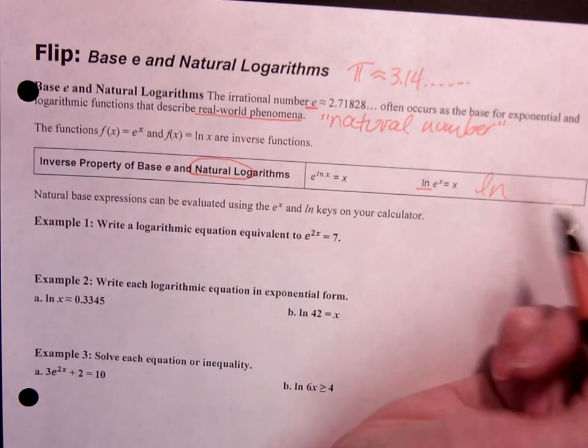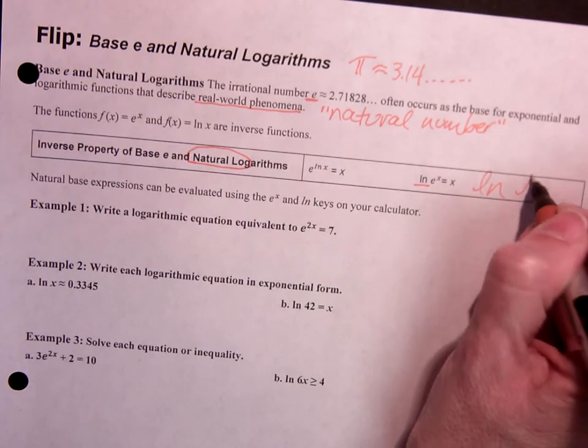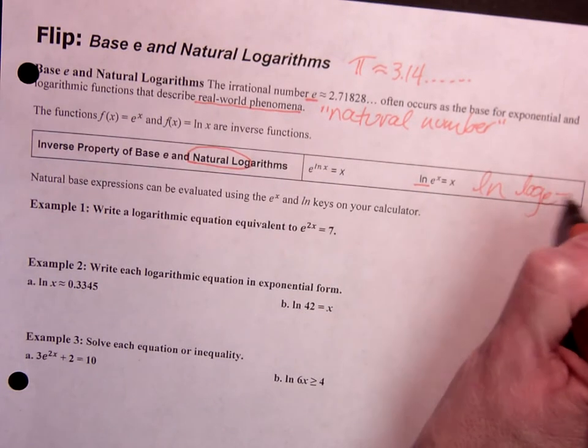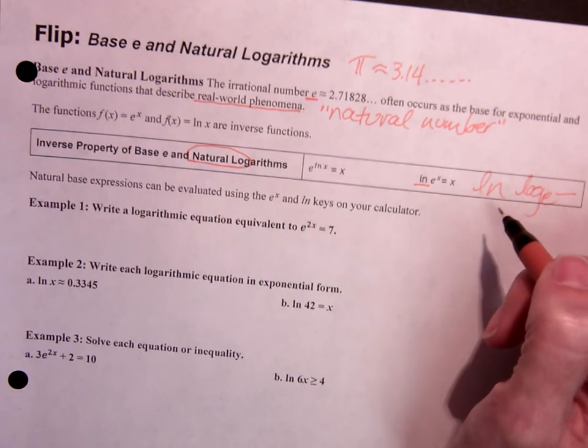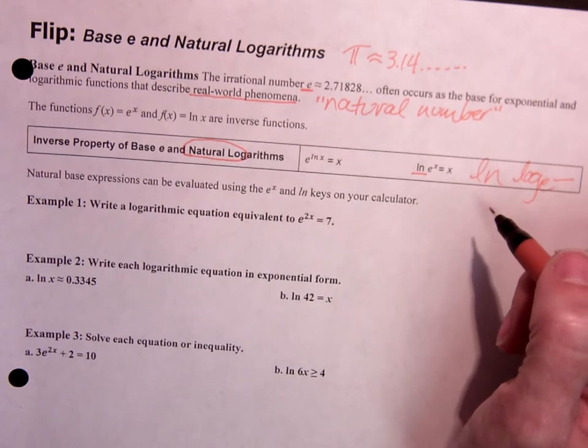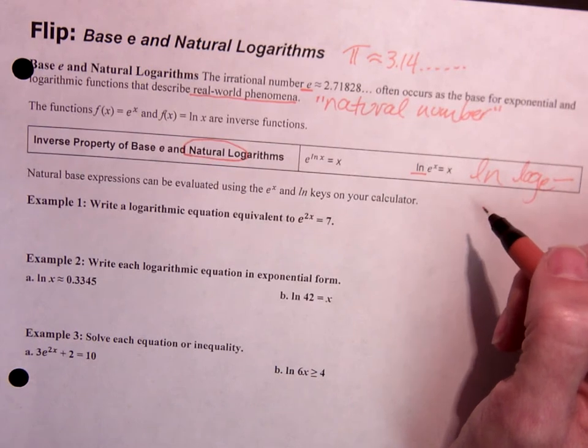When we see ln, it's just shorthand for log base e of something. Instead of writing out log base e, we just call it natural log. It's got its own button on the calculator because it occurs so often.